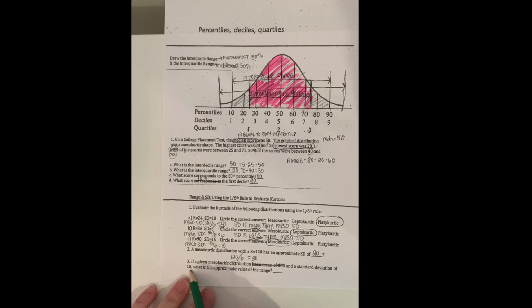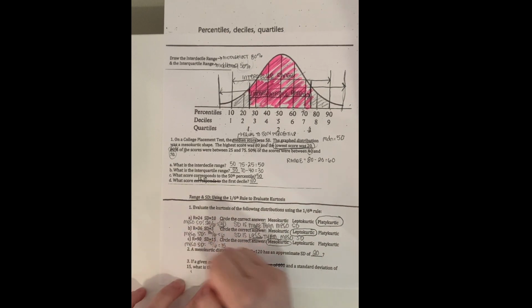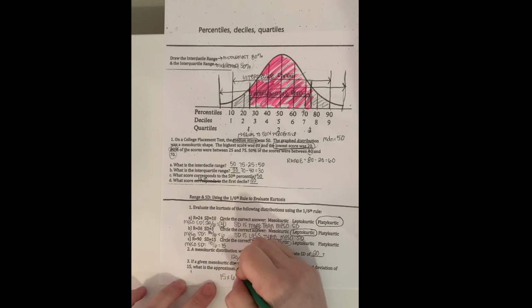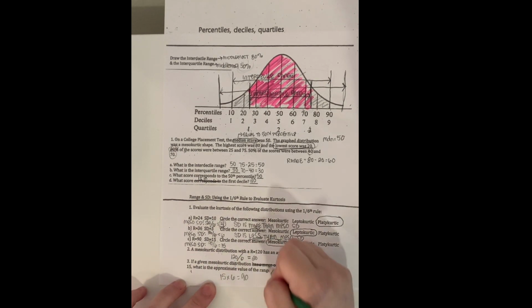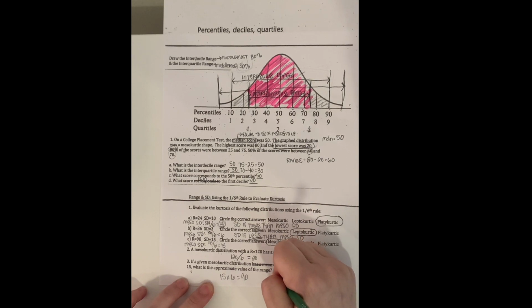So I'm going to take my standard deviation and multiply it by 6 instead of taking my range and dividing by 6 to get my standard deviation. Take my standard deviation and multiply by 6 to get my range. And when I do that, I should get 90. So you could check your work by taking the range and dividing it by 6 to make sure I get a standard deviation of 15.